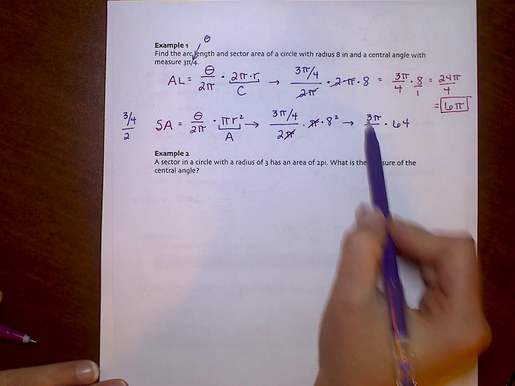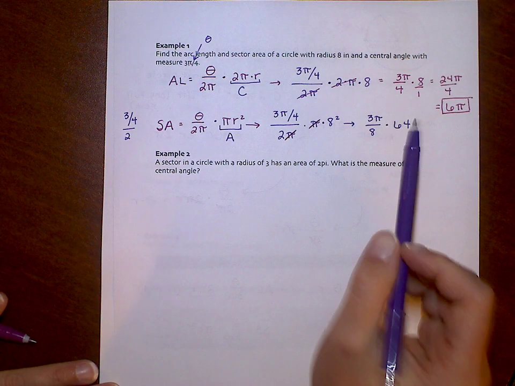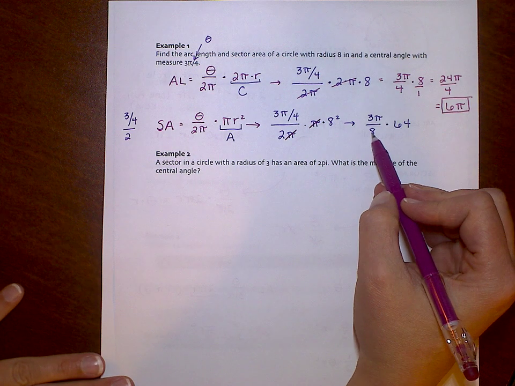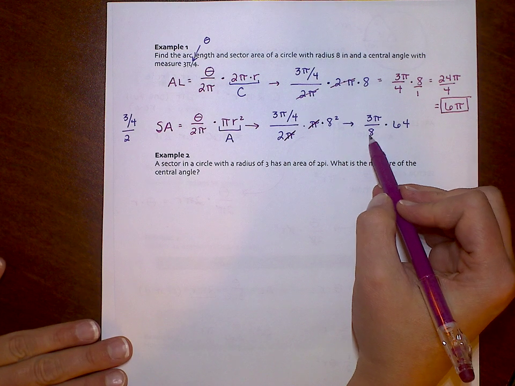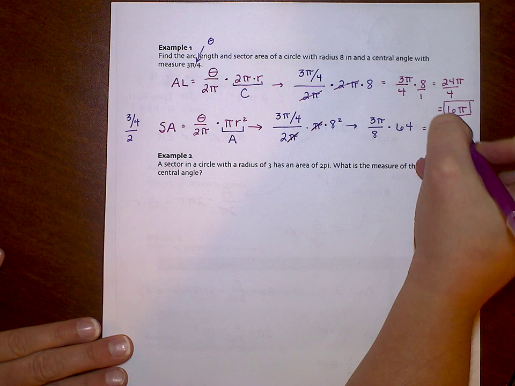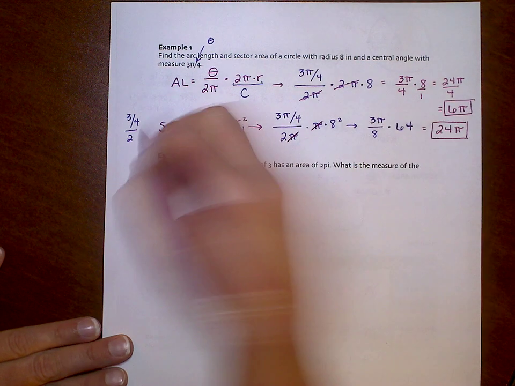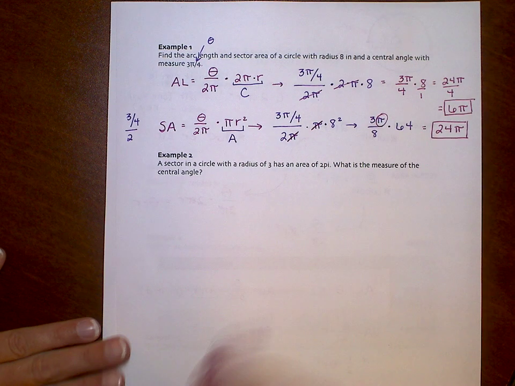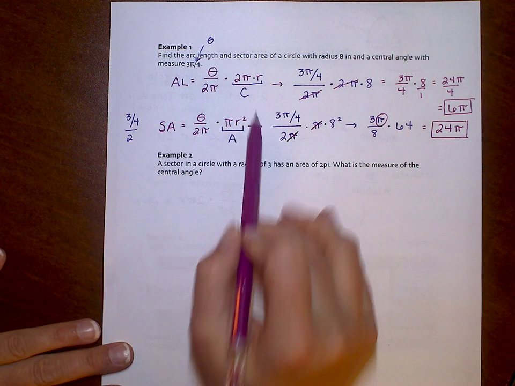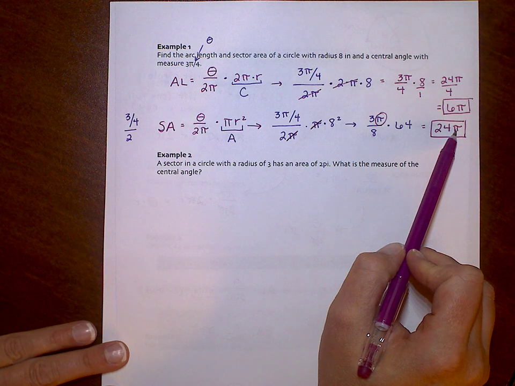Okay. And then I'm doing 3/8 times 64. And if you have to use a calculator for that, that's fine. I'm going to talk you through my mental math here. I'm really going to do 64 divided by 8 is 8. And then 8 times 3 is 24. So that works out to be 24 pi as my answer. Notice that I did all of these calculations without touching the pi. I leave the pi alone. I crunch all the numbers with all the fractions and everything. And then I just stick the pi back in my answer.